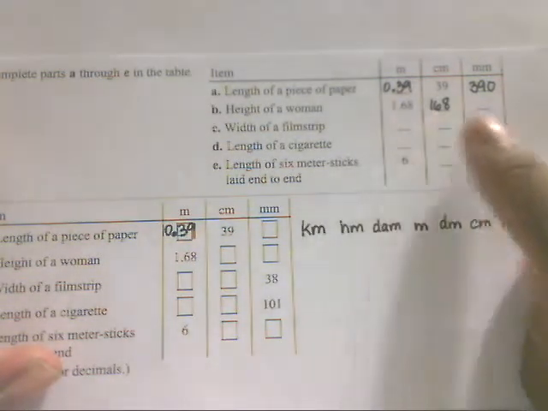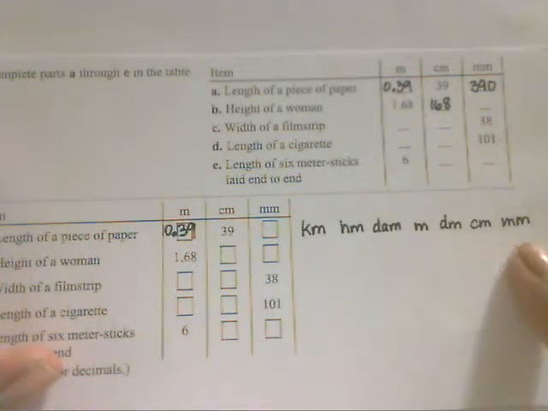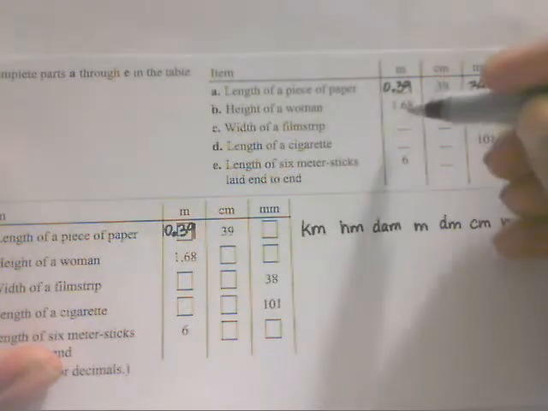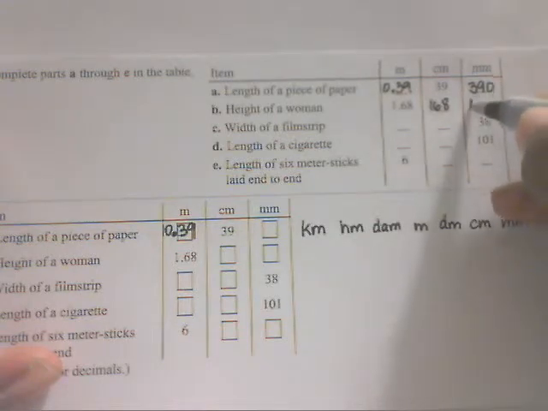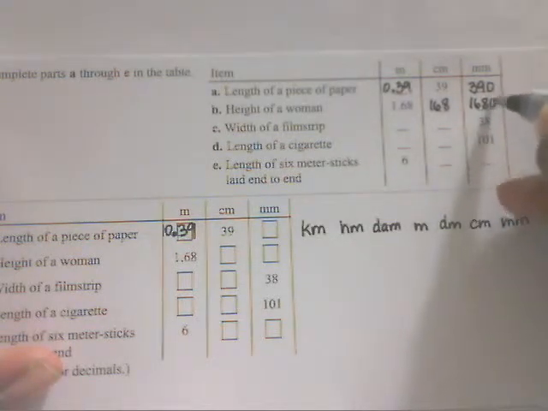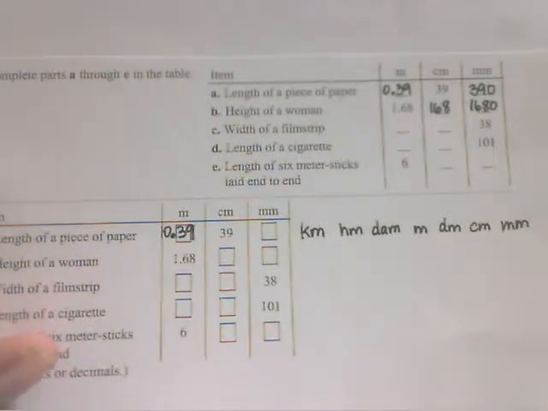Okay, now from meters to millimeters, that's 1, 2, 3 places to the right. So we need to move this decimal point 1, 2, 3 places. We need to add a 0 here, so that'll be 1,680 millimeters.